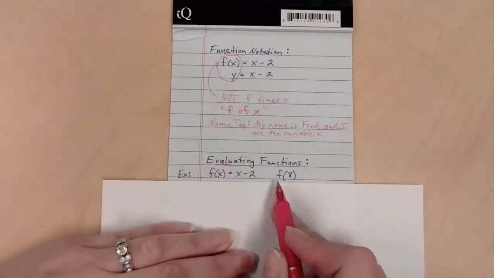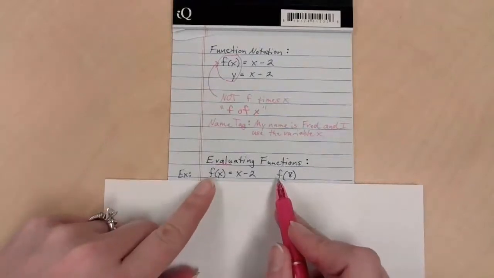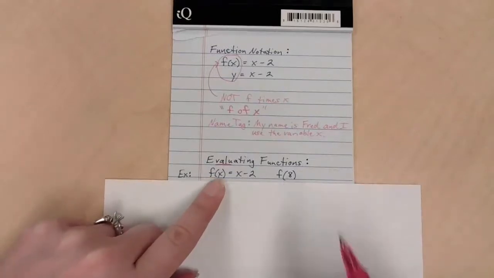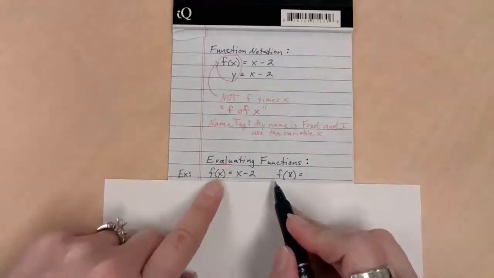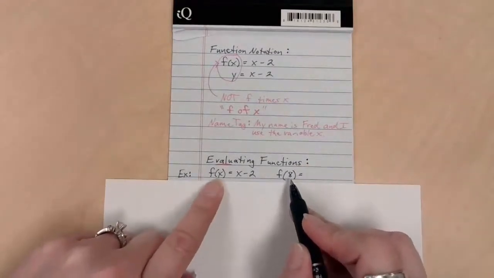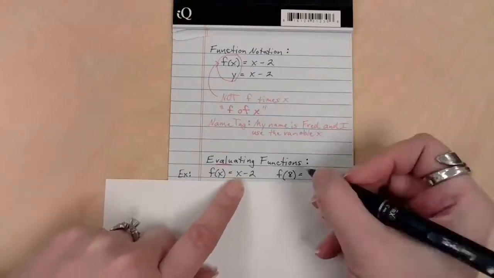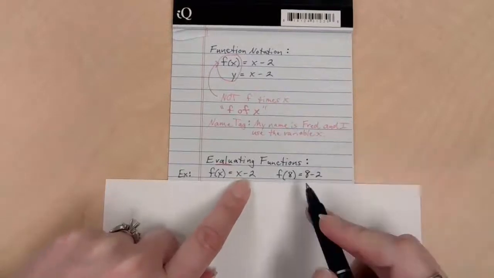Well, this says f of 8. This says, okay, I want to use Fred, but what happens to Fred if I replace the x with an 8? Fred uses x. Well, what if Fred uses 8 instead of x? Equals sign, take out the x, replace it with an 8, and then still do the -2.